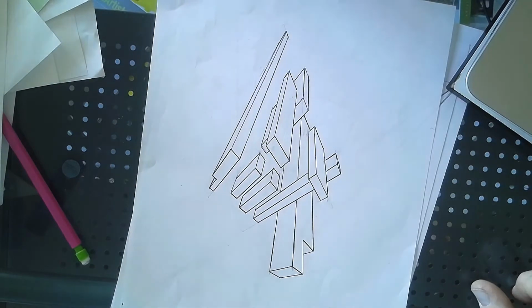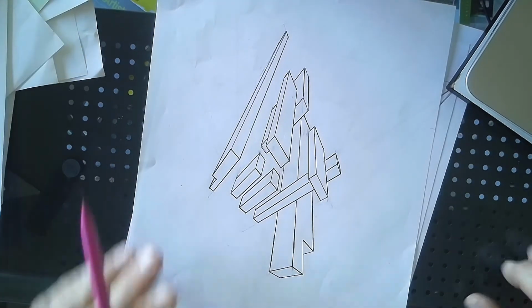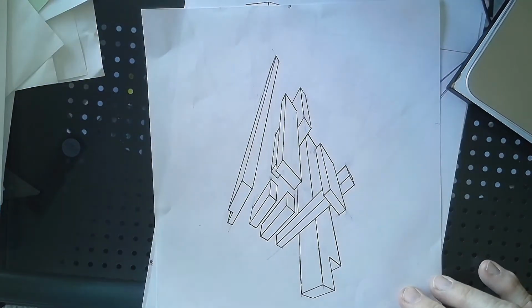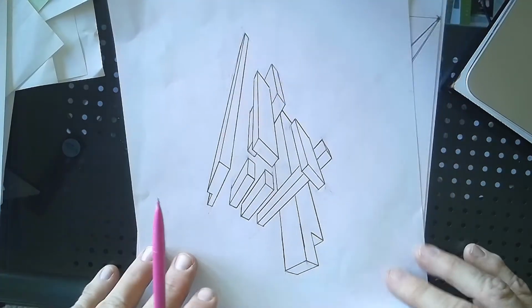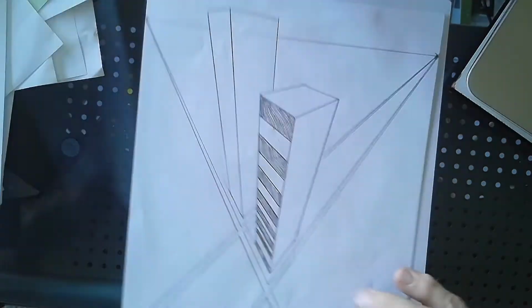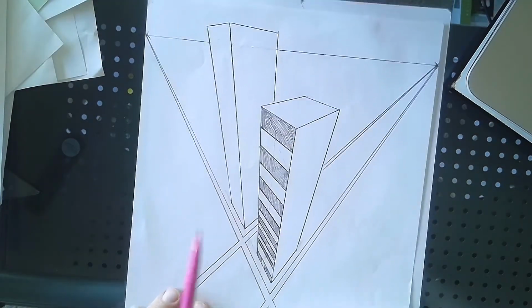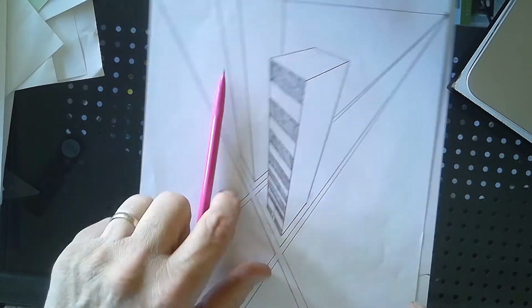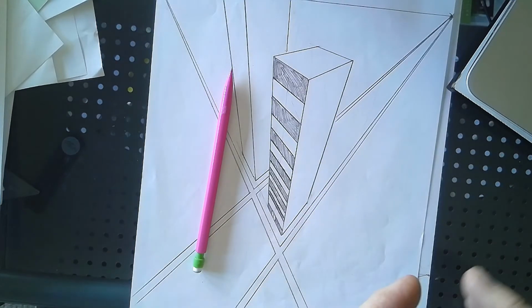If you look on the internet, you'll find lots of examples. Some of them are right, some of them are wrong. Most of them are right, though. Let's say that. Okay, so keep in mind that with 3-point linear perspective, you don't have to draw things that are tall like skyscrapers. It just lends itself to that.